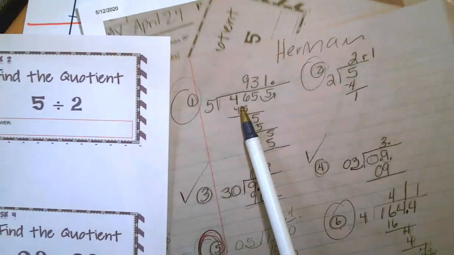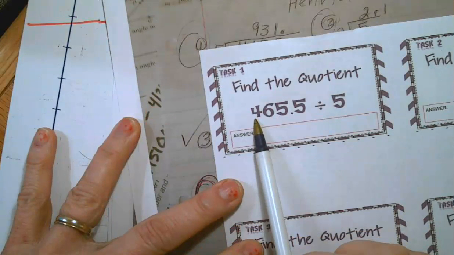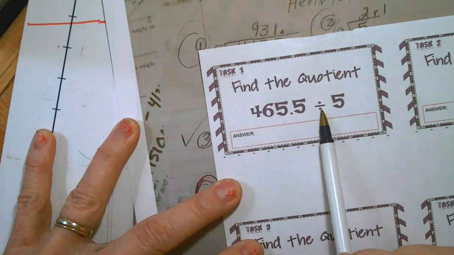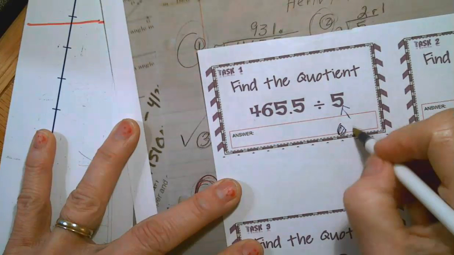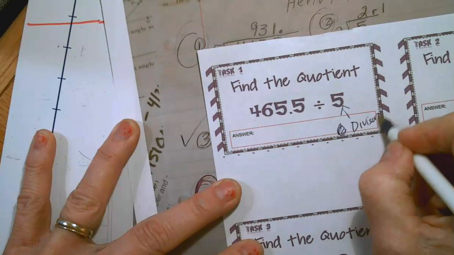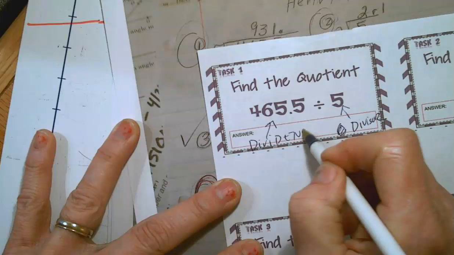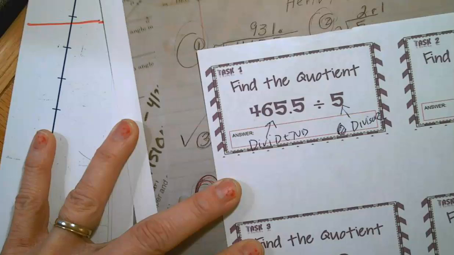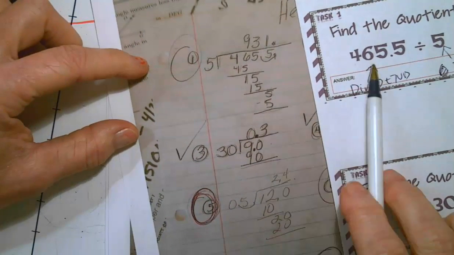All right, so in this first problem, it was this problem on the slides, 465.5 divided by 5. Now remember, this is your quotient. Nope, this is called your divisor. And this is your dividend. I'm just reminding you of those words because I'll be using them when I'm talking about this. So in this particular problem, you wrote it down correctly.